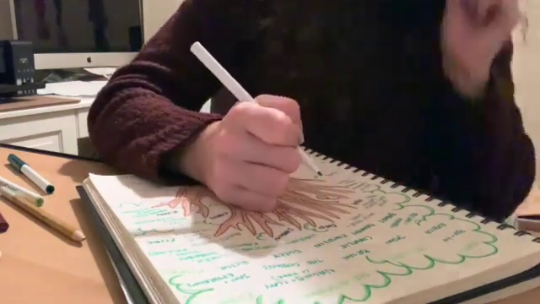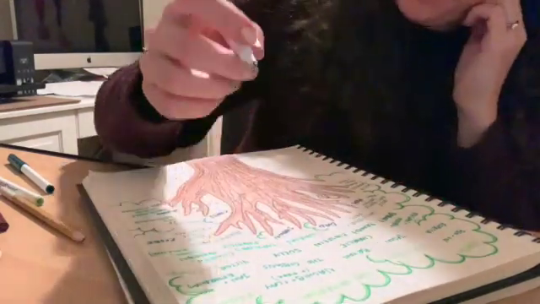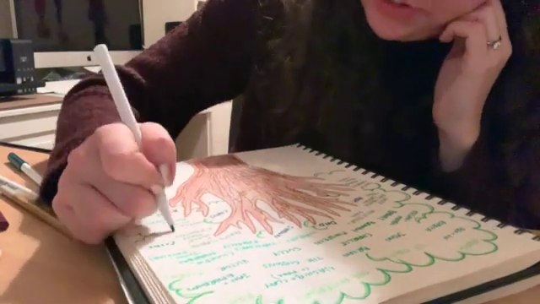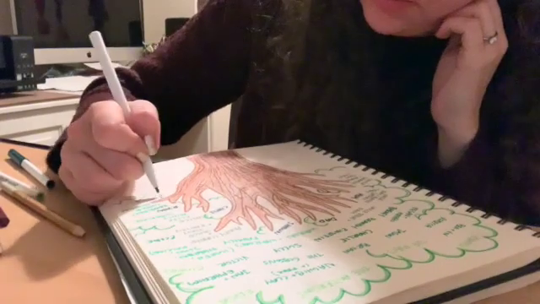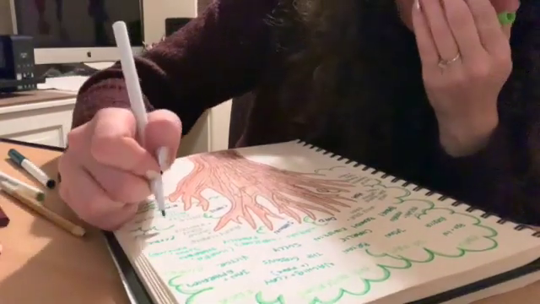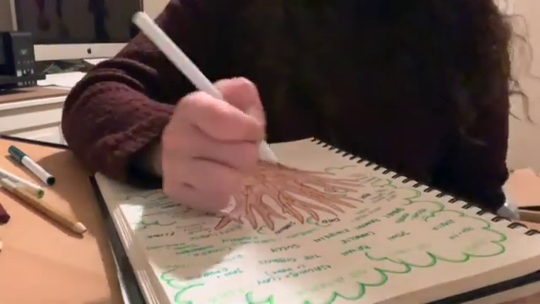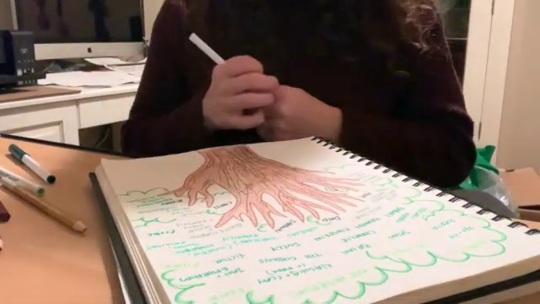And you can decide what color you want your tree to be, what season it is, whether it's going to be a summery tree, a spring tree, a fall tree, wintry tree, whatever you want.